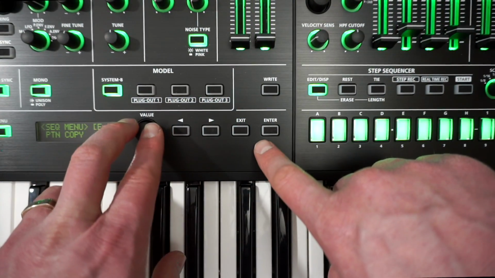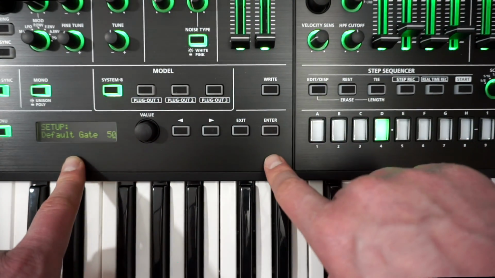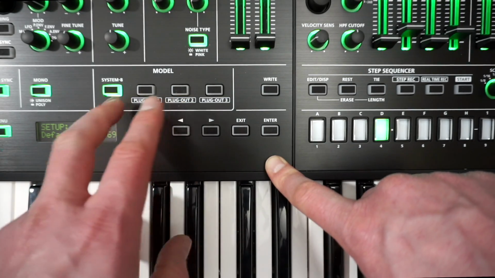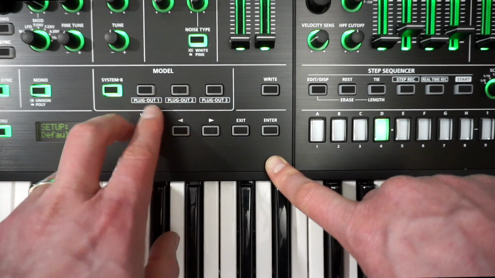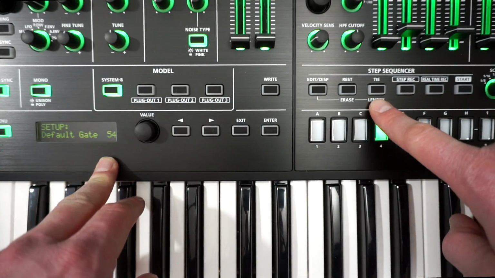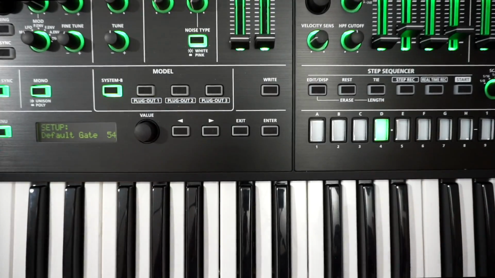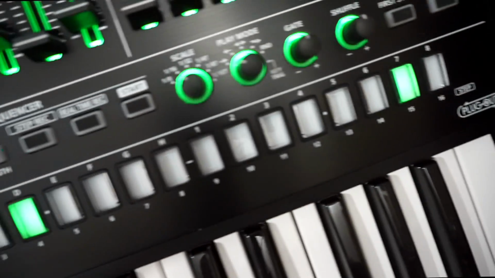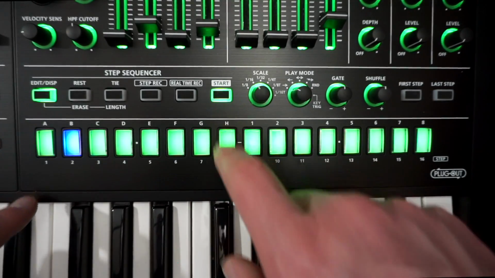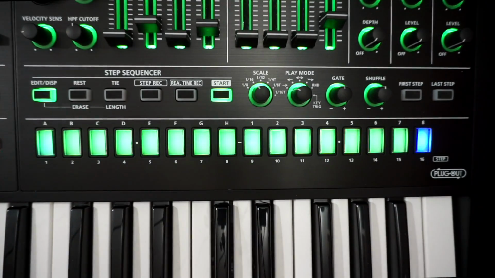The other one is setting. If you press enter, it's the default gate length. So it's by 50. But then you have this also here, the length. So let's actually move on this side and look at this. Okay. Let's say we have this. That's another sequence I did.